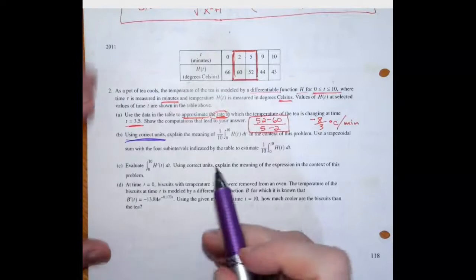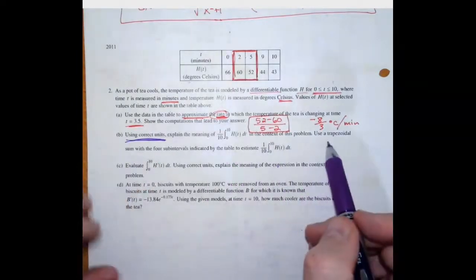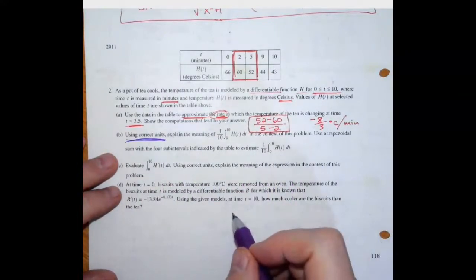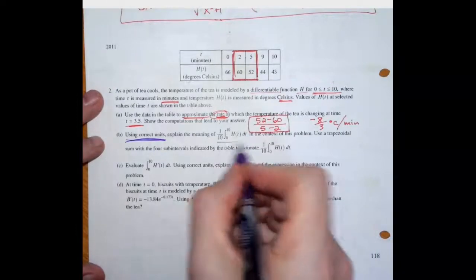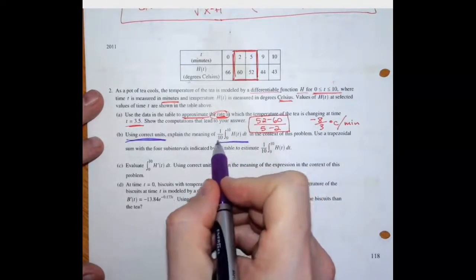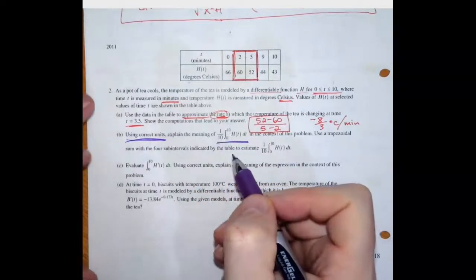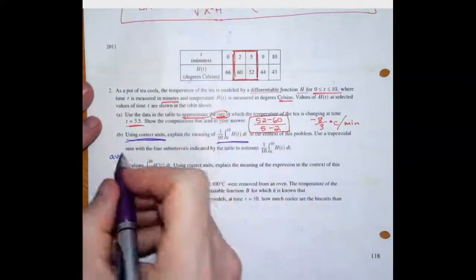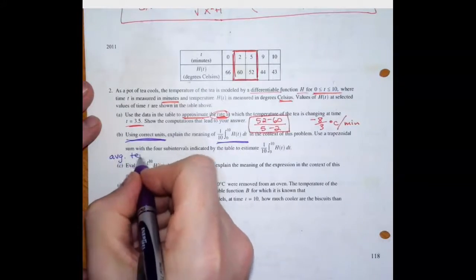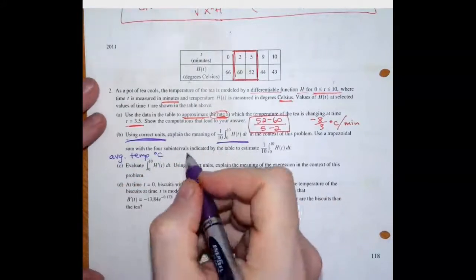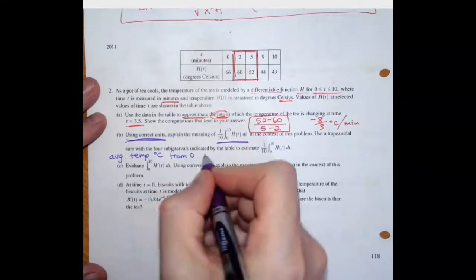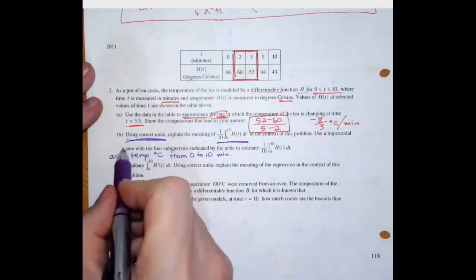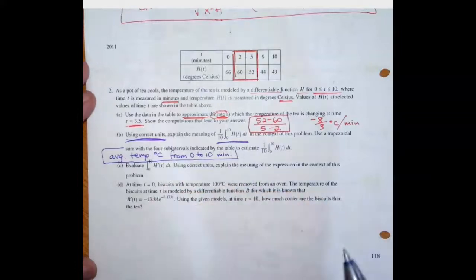Okay, so explain the meaning of this in the context of this problem, and then use a trapezoidal sum with 4 subintervals to estimate that value. Okay, so the first thing you want to look at here is when you have an integral and you have 1 over b minus a, that's the average value. So that's the average temperature in degrees Celsius from 0 to 10 minutes. So that's the first part where they asked you to describe what that means.